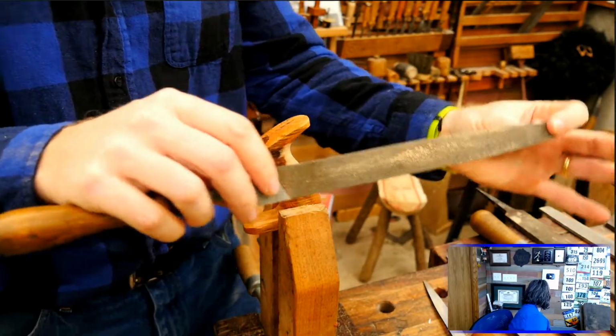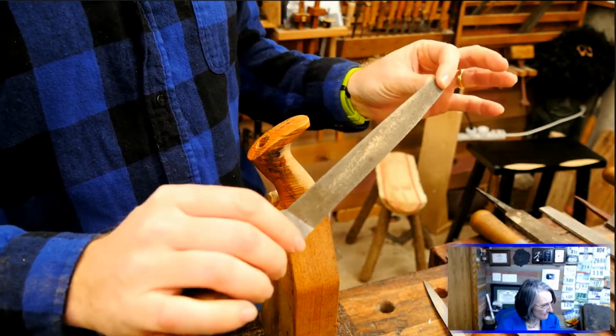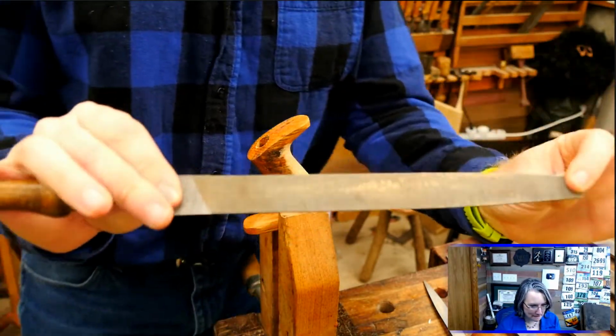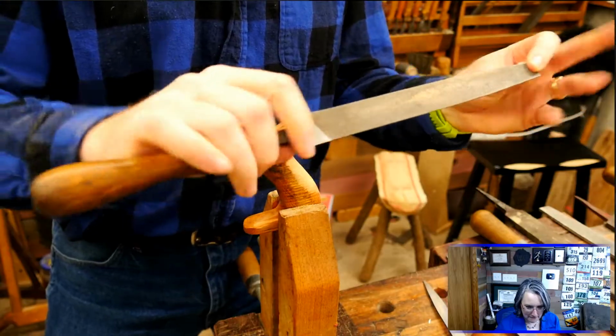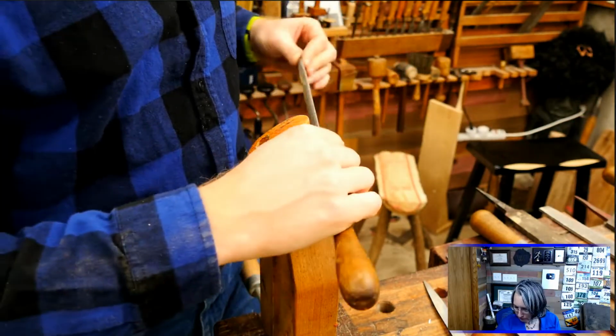Now you also notice that I'm holding it at the tip and I'm holding it at the handle. A rasp or a file is a two-handed item. And a lot of times I'm actually going to pinch it at either end. I don't hold the handle, I'll pinch it in here. And then I'm going to start from the tip and work my way all the way through the file.